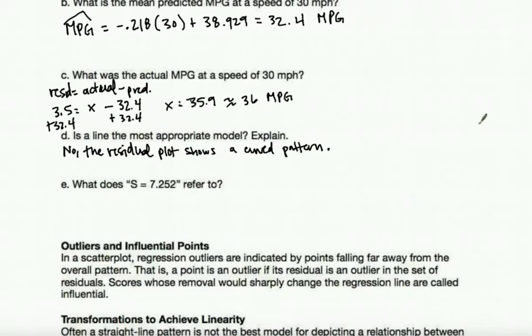The S is the standard deviation. So the standard deviation of the residuals is 7.252.